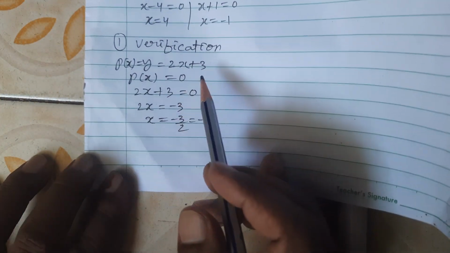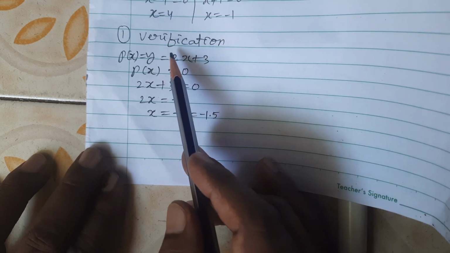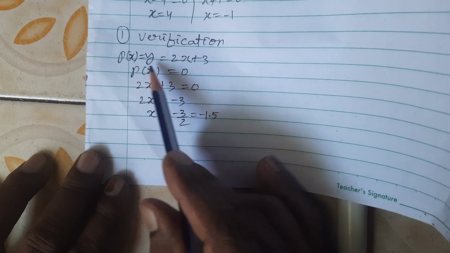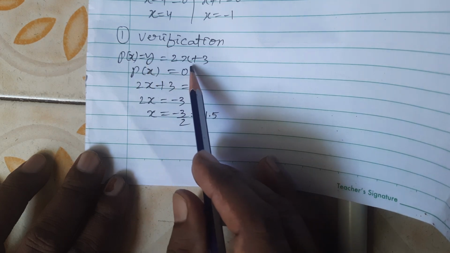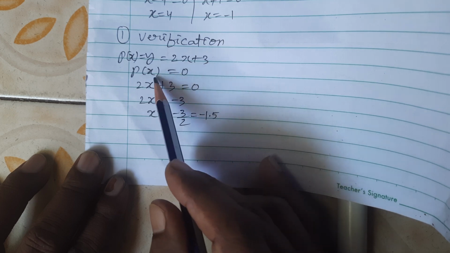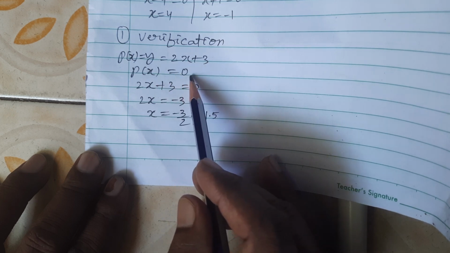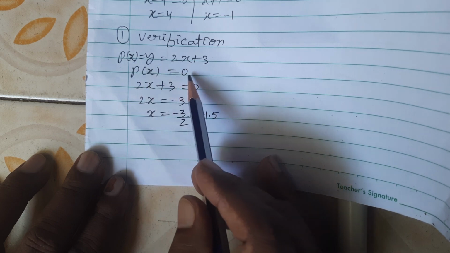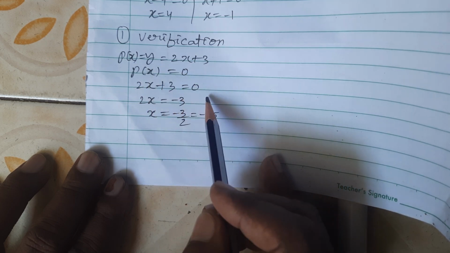For verification, justification or check, they'll give the equation y = 2x + 3, so p(x) = 0. We should get the zero value. That's why we must equate p(x) = 0. So 2x + 3 = 0.